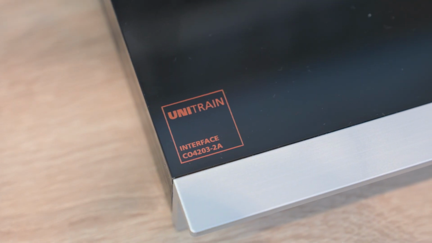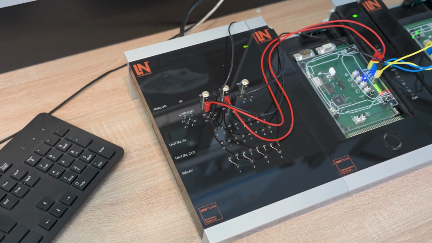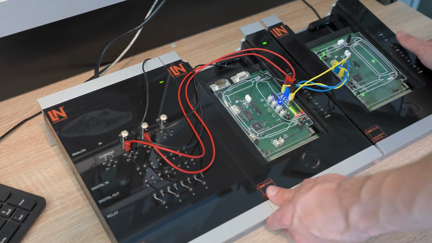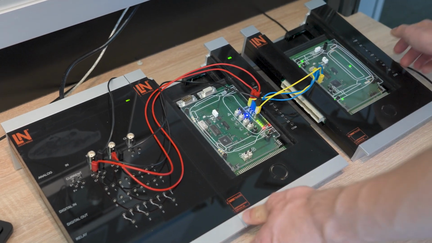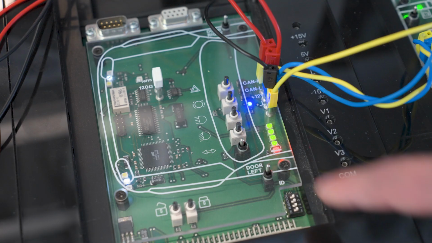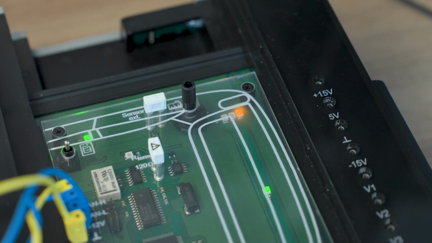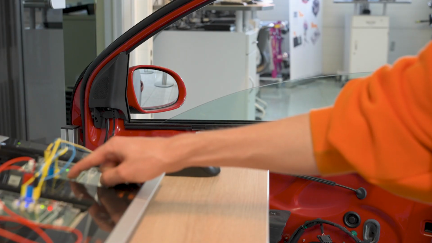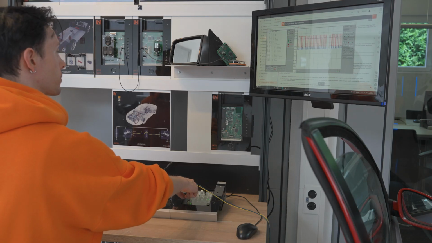This is exactly where our UniTrain CAN system comes into play. A fully functional CAN bus, modular, robust, didactically designed specifically for your trainees. With the UniTrain CAN bus, everyone can work simultaneously with real CAN nodes, actual faults, and clearly measurable signals, just like in a real car.